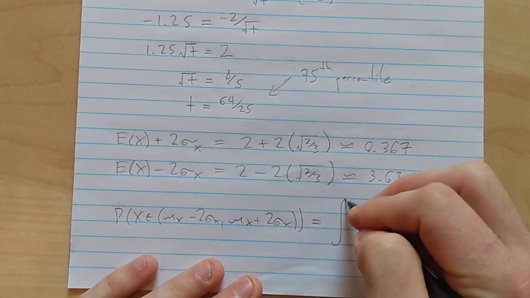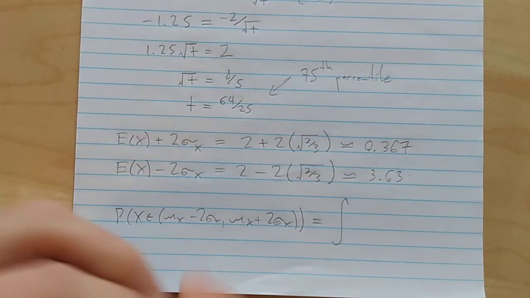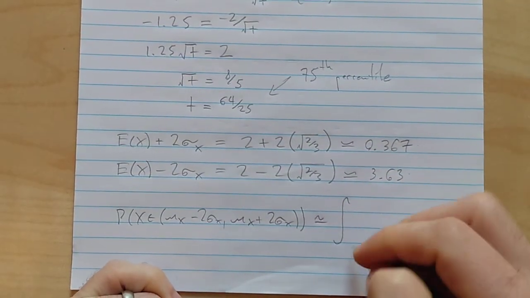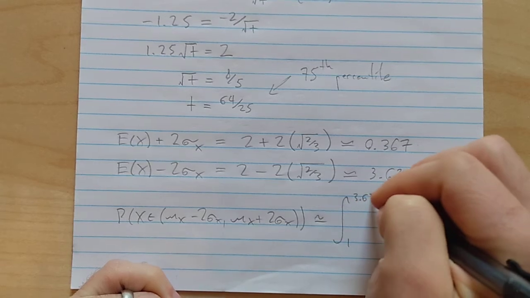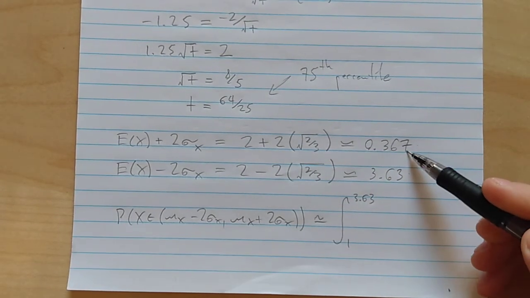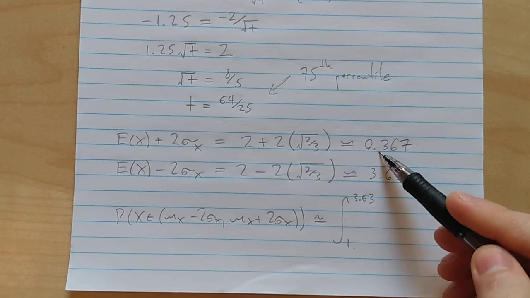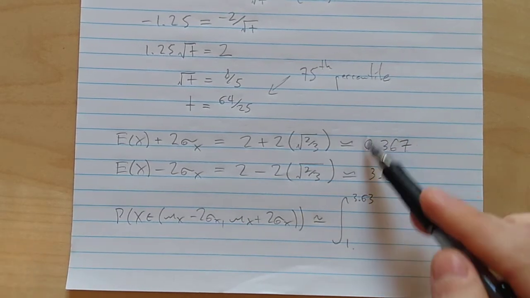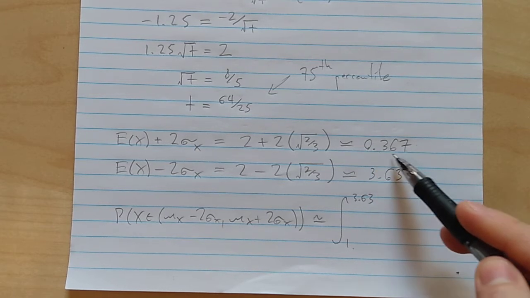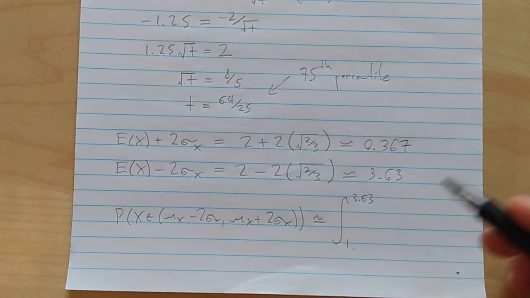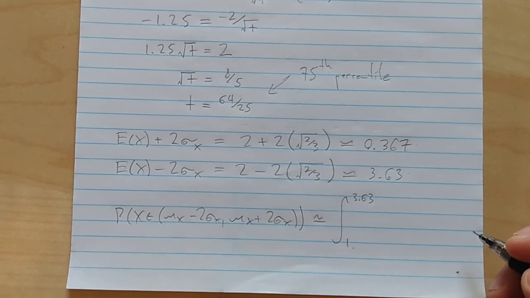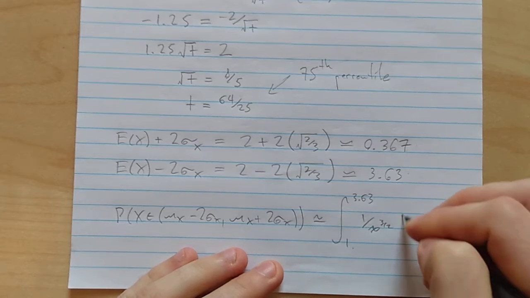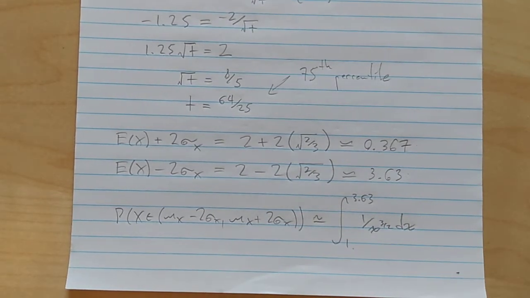It's going to be the integral from, and I guess to be perfectly honest, I'll put a little approximate here, right? Because I'm going to use 3.63 up here. From 1 to 3.63. Remembering that the reason I can start at 1 is because a random variable always takes a value bigger than or equal to 1. So to be bigger than 0.367 is the same as being bigger than 1 in our particular case here. And so I'm going to integrate the PDF on there. 1 over x to the 3/2 dx. Great.